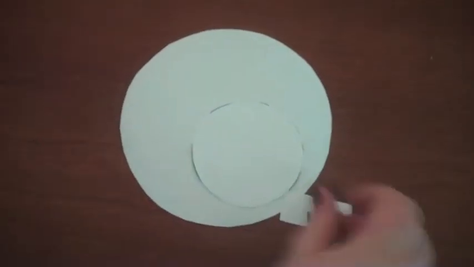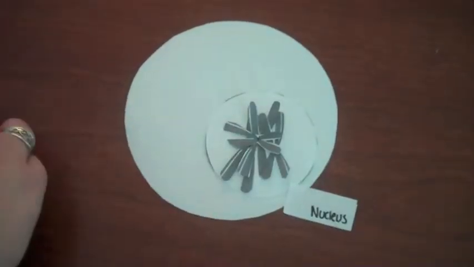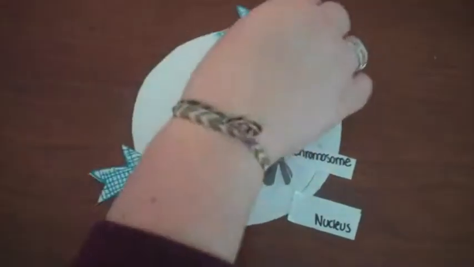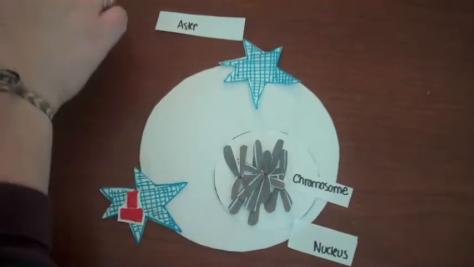In prophase, chromatids in the nucleus become coiled into chromosomes. Chromosomes contain 2 sister chromatids. A mitotic spindle made of microtubules begins to form, and centrosomes move towards poles.